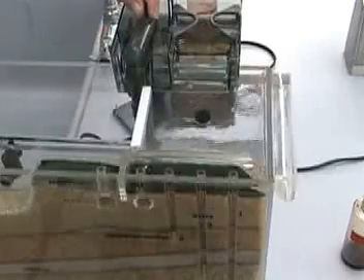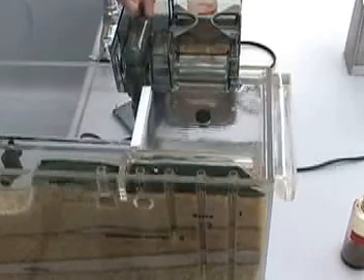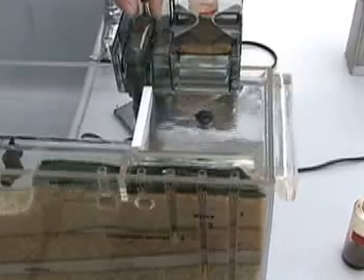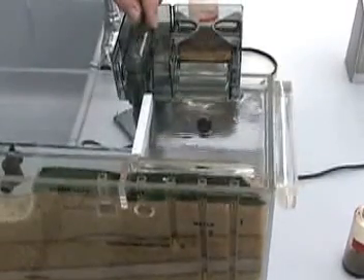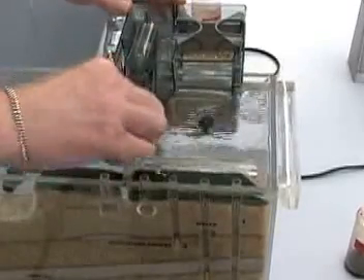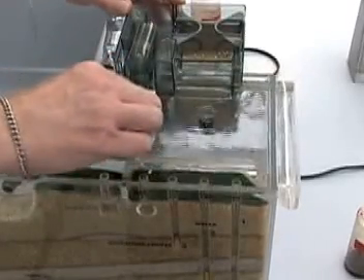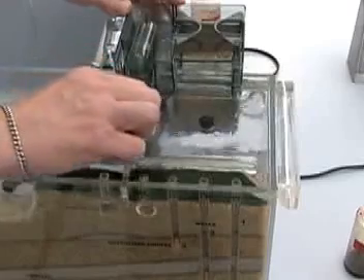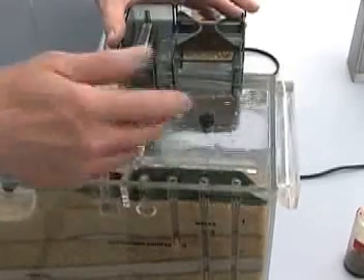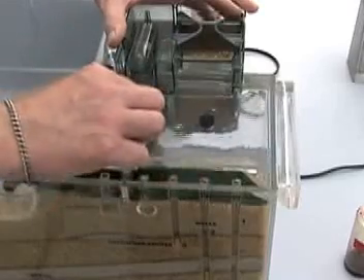And then we can actually control the flow two ways by moving this back and forth, and also by moving this device, which opens and closes the space. Right there. If you have it too much, you can see how it'll overflow.